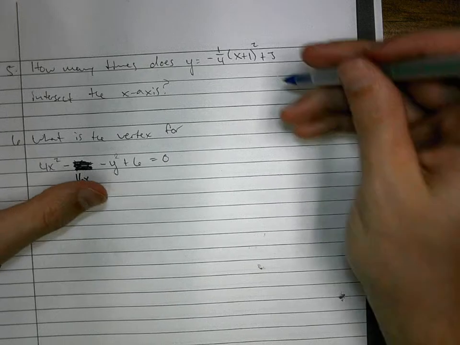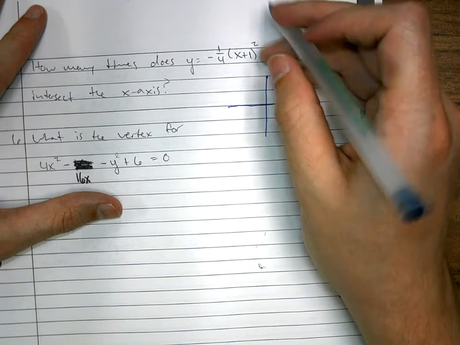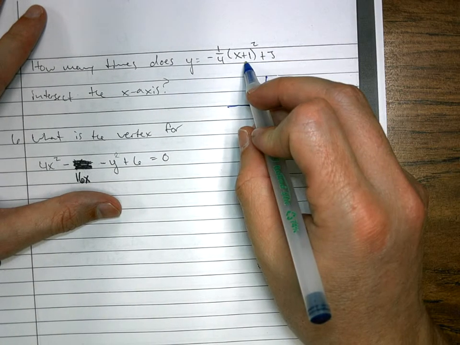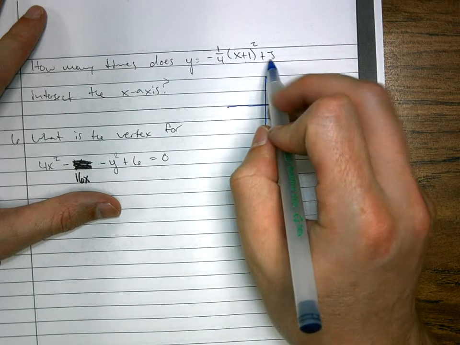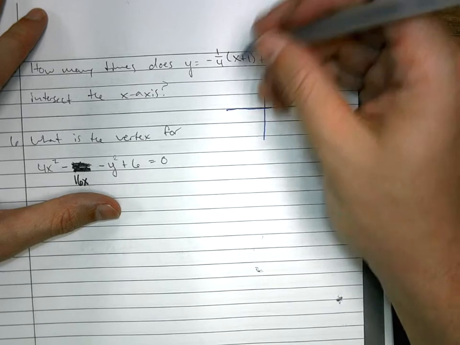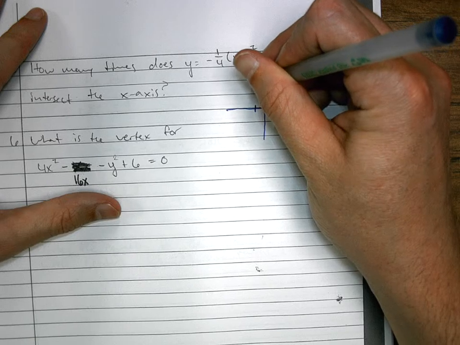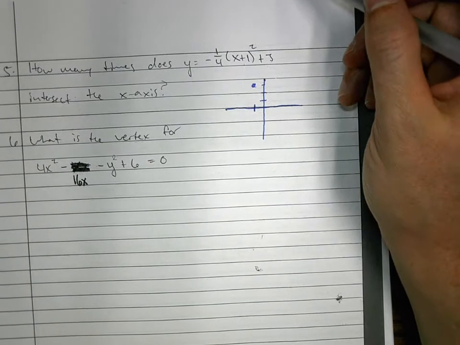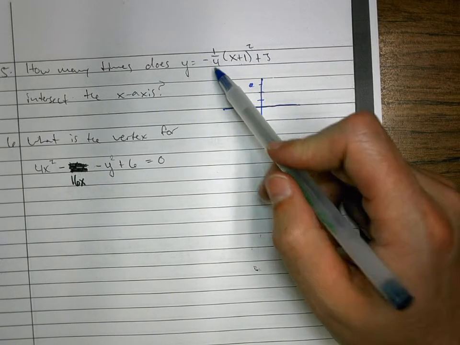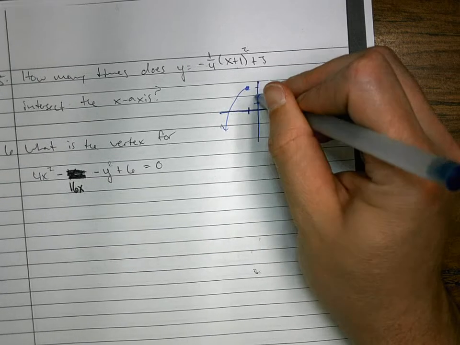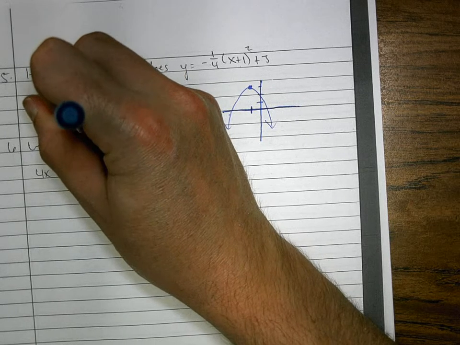For 5, like I said, it really helps to graph it. So we're going to graph this one first. To graph it, it's going to be at negative 1, positive 3. See how this 3 is not attached to the y, it's on the opposite side? That's why we don't take the opposite of the sign. So we go left 1, up 1, 2, 3, put a dot. And we can tell that this is an up and down parabola because it's an x squared. It's negative, which means it's going to be going downward, so it's going to look something like that, which means it crosses the x-axis 2 times.